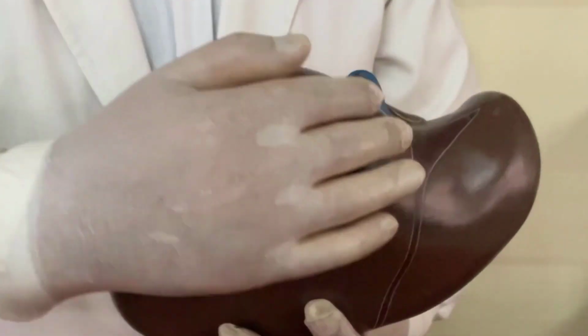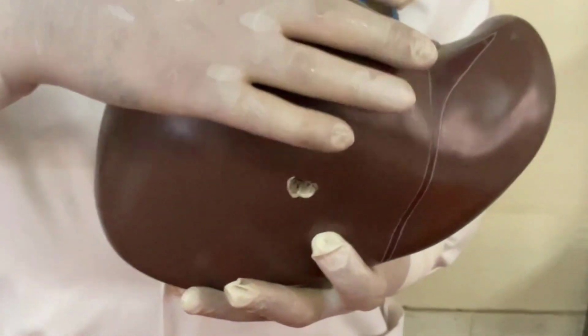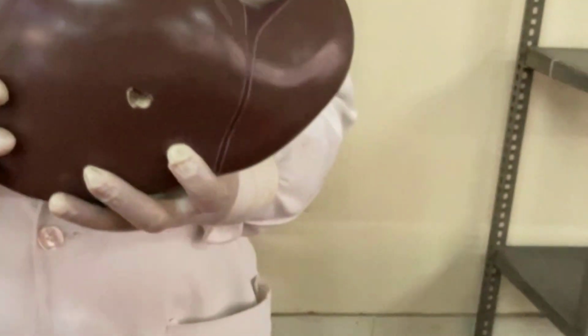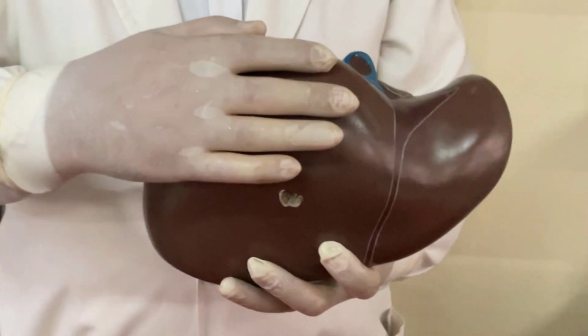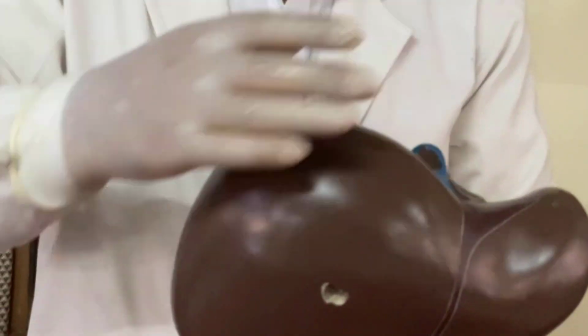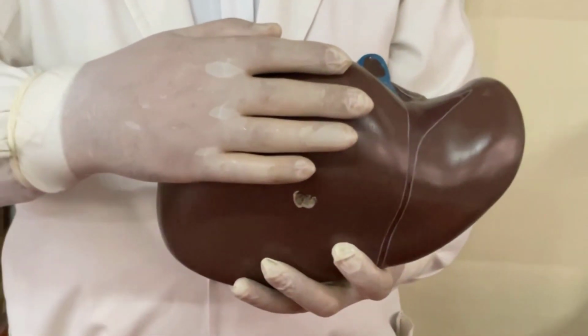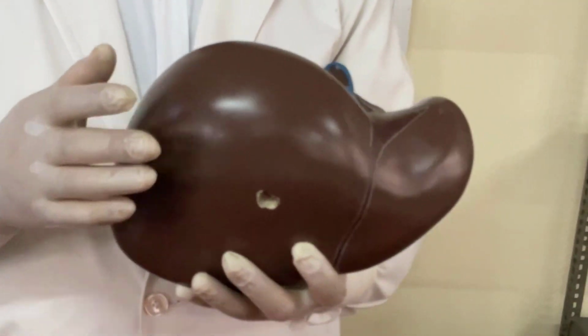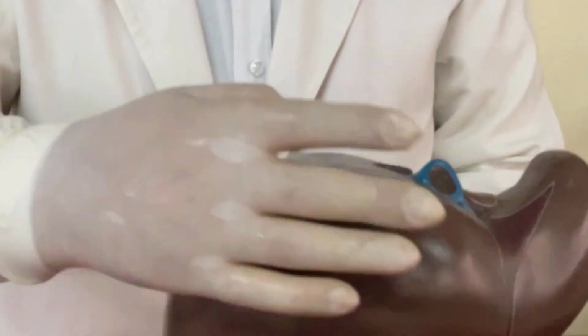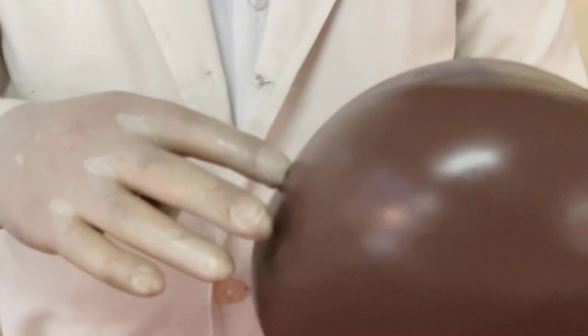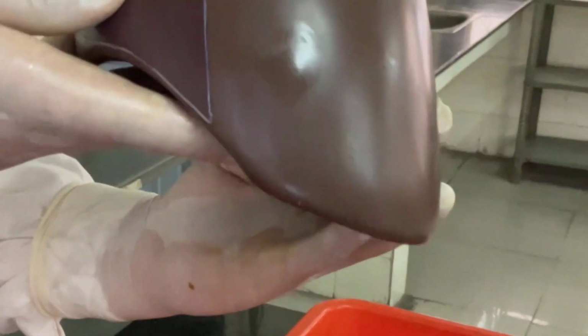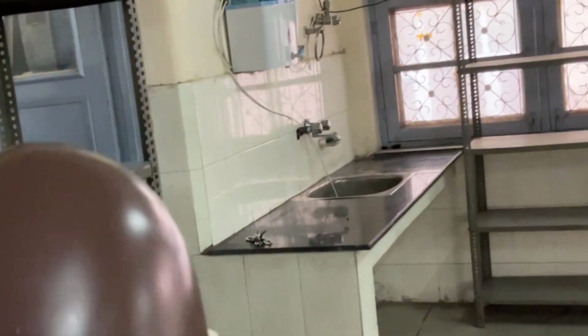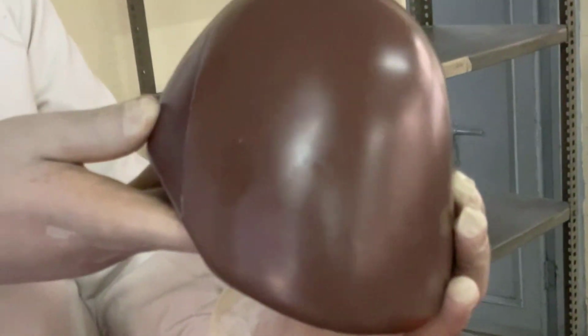Coronary ligament splits into right and left layers. It covers the diaphragmatic as well as the visceral surface of liver. The part of the ligament that covers the diaphragmatic surface of the right anatomical lobe of liver is called the anterior or superior layer of the coronary ligament. You can see here, this is the superior layer of the coronary ligament. The visceral surface of the liver is also covered by the coronary ligament, but that we call the inferior layer or posterior layer of the coronary ligament.